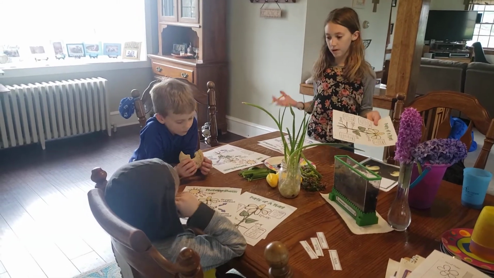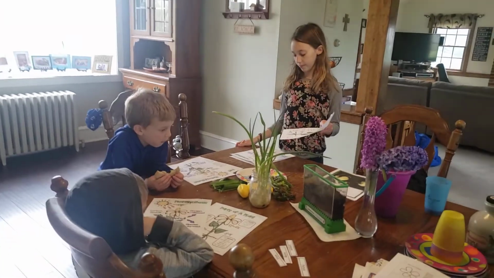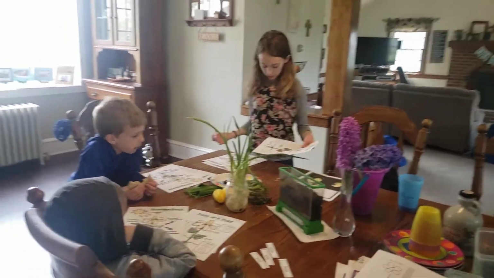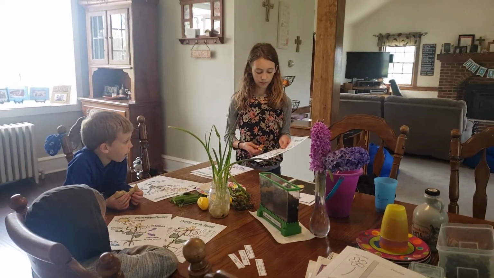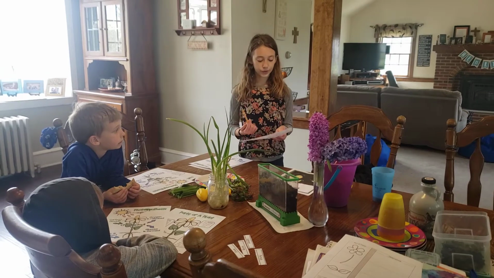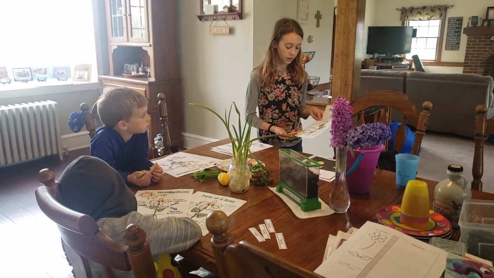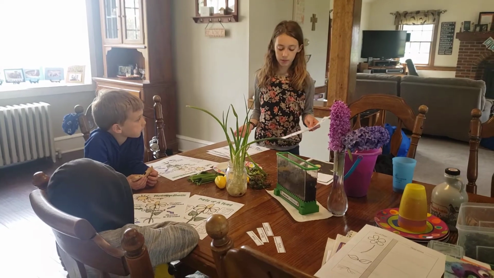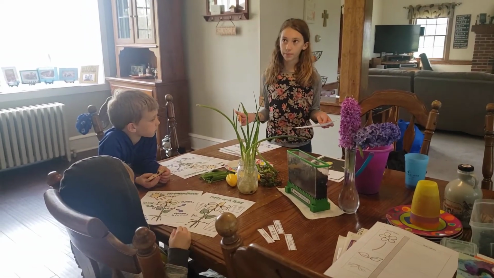I think you will probably at least know this, Asher, maybe Xavier, you might be a little new to this, but you guys might already know what their jobs are. So I'll just go through with a quick review. So the roots, as you probably know, are the part that the plant gets water from.